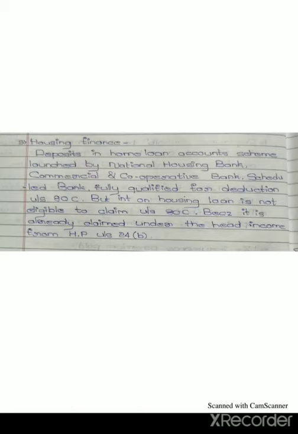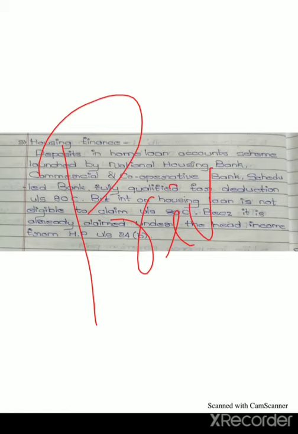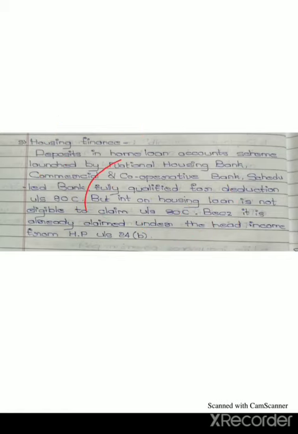But interest on a housing loan is not eligible to claim under section 80C, because it is already claimed under the head of income from house property under section 24(b). Suppose you have taken a loan to construct a house property: if you pay the principal amount, that amount is eligible to claim under section 80C.